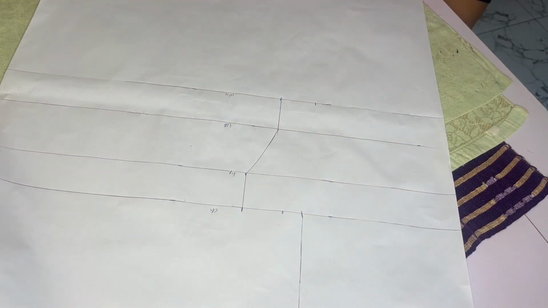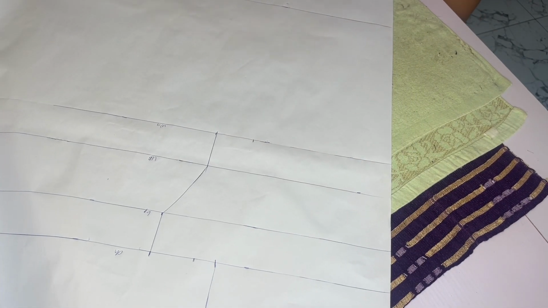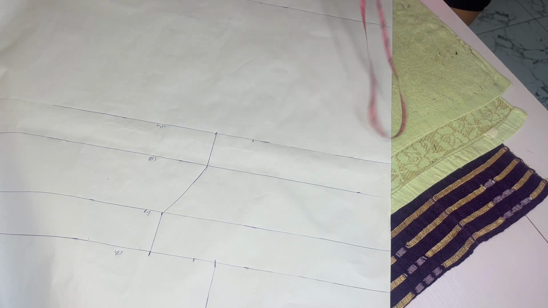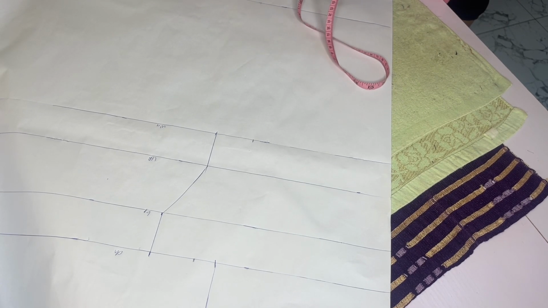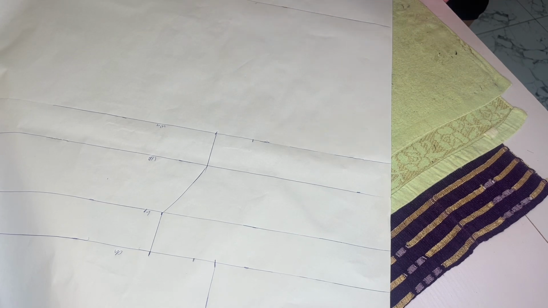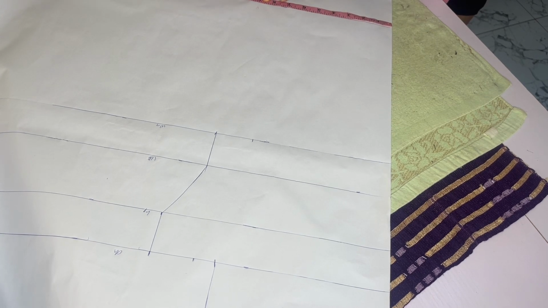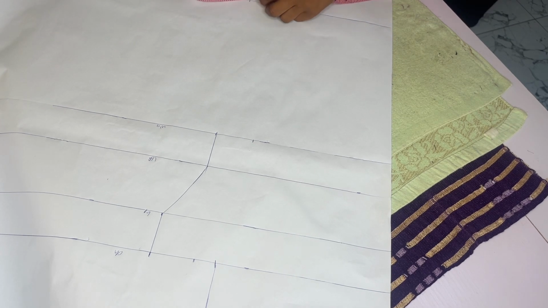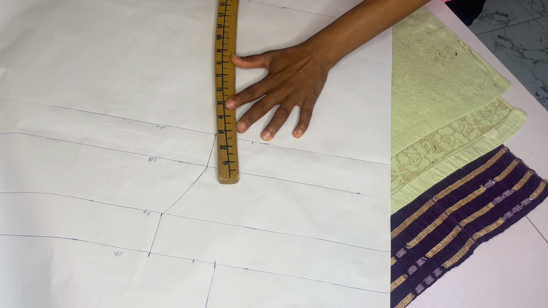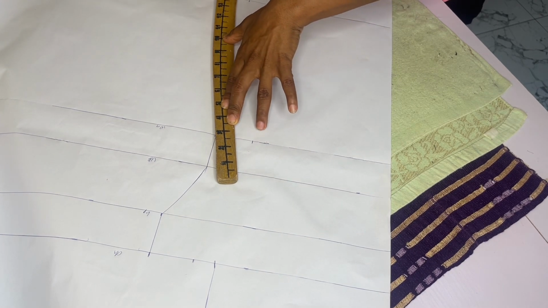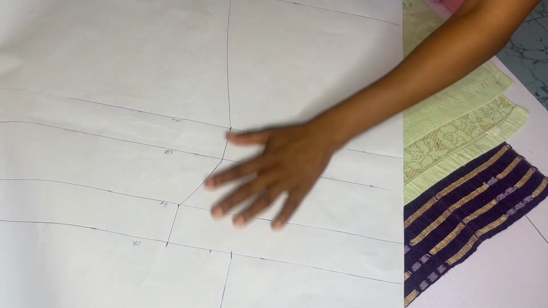Then I'll come to my hip. This is my hip line. My hip is 38. 38 divided by 4 should give us 9.5. So 9.5 plus 2 inches for seam allowance, that's 11.5. So I'll just connect from my waist to the hip with a curve line. Okay, so that's all I have for that.